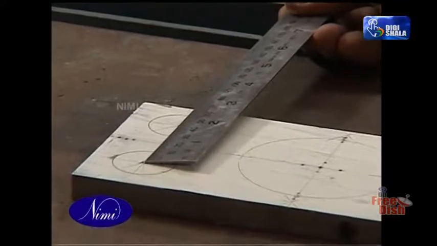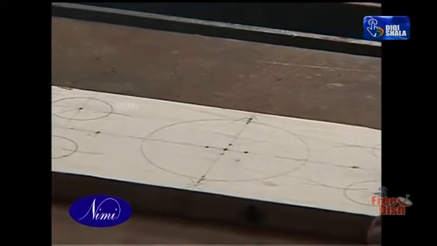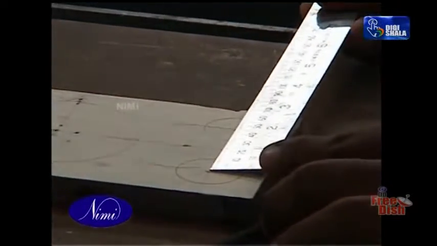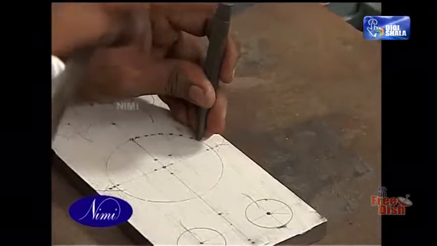Check all circles with reference to the sketch. Now punch all the circles, one after the other.